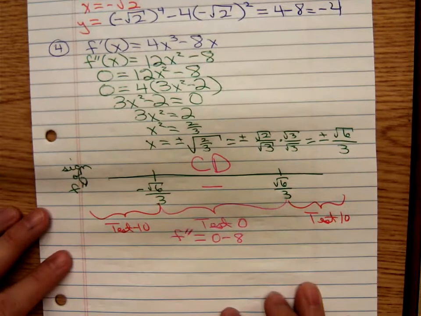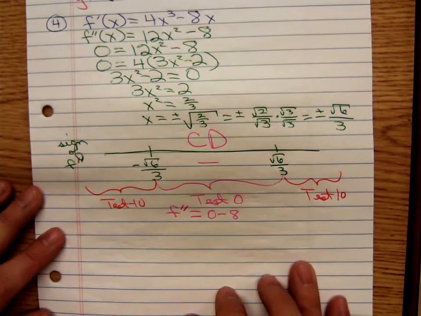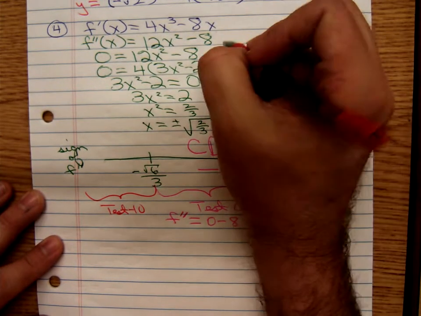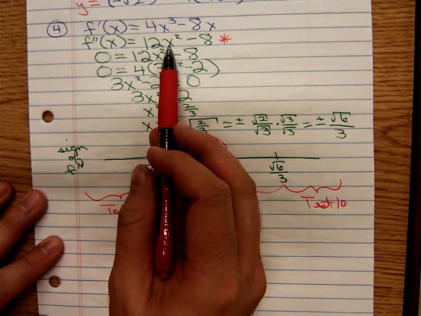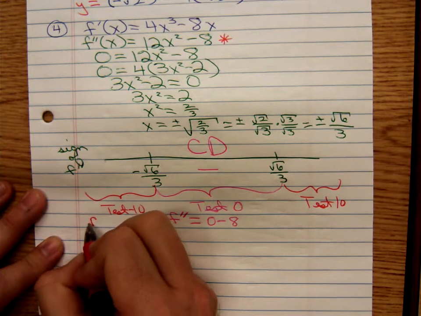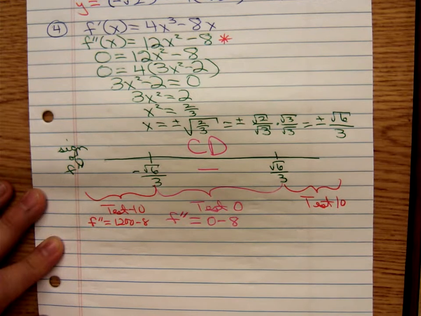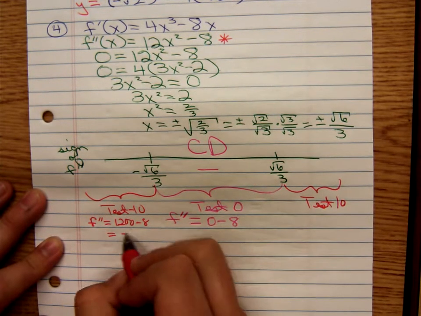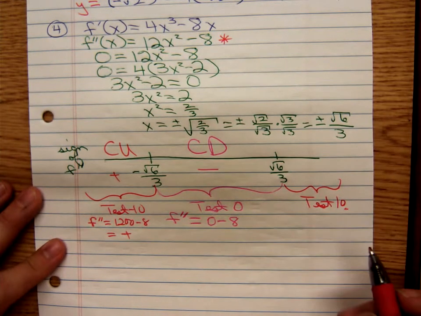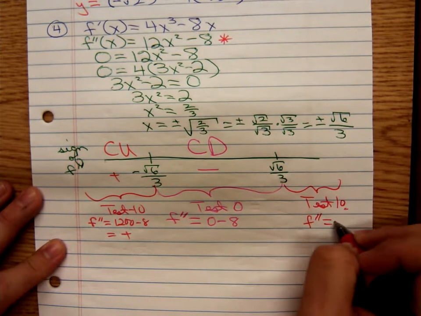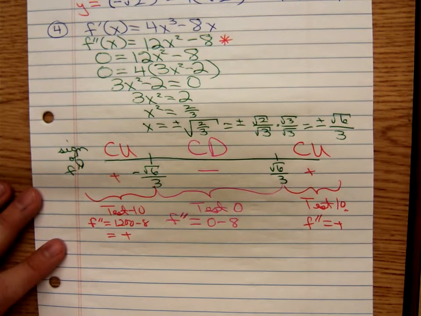So I'm plugging it in up here, plugging it into my second derivative right here. That would give me 1200 minus 8. F double prime is 1200 minus 8. That's positive, so concave up. And when you plug in positive 10, you would also get that f double prime is positive, so concave upward. So we do have points of inflection.